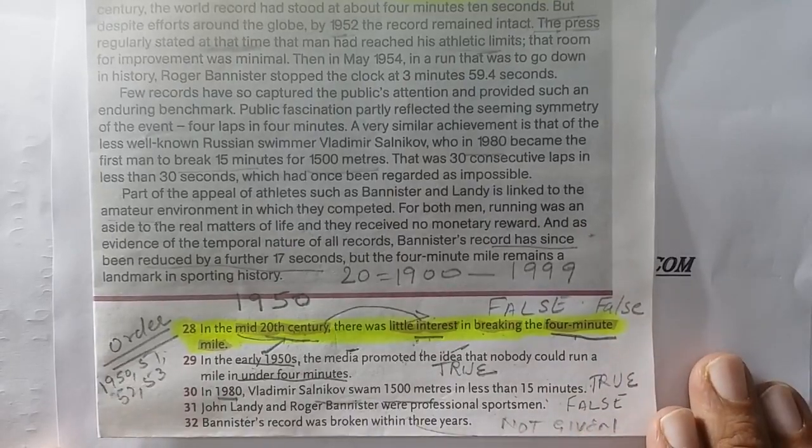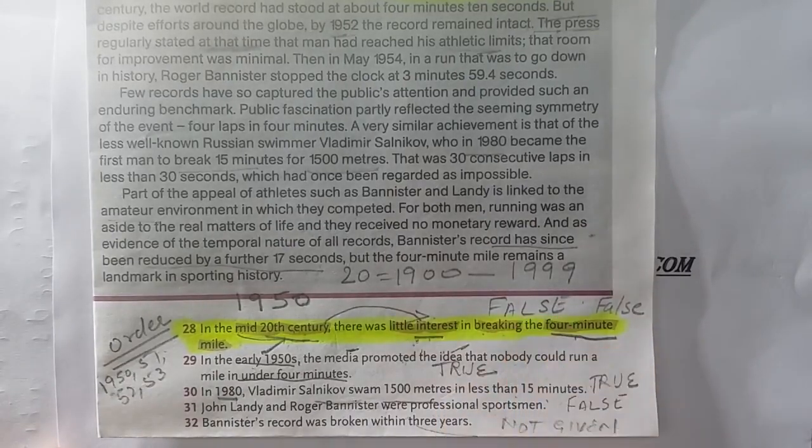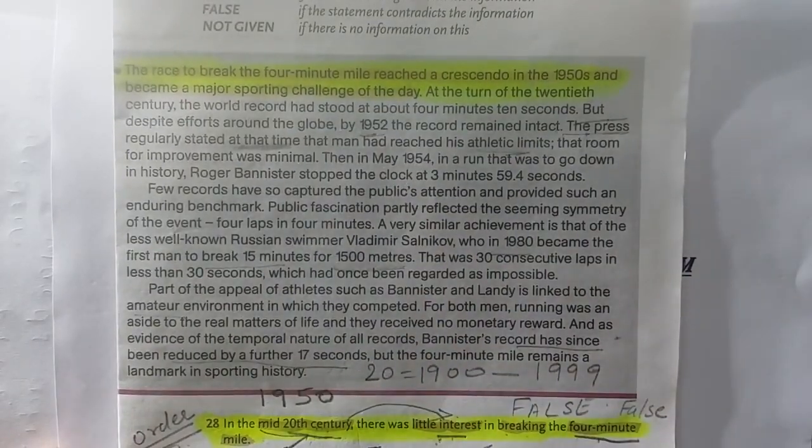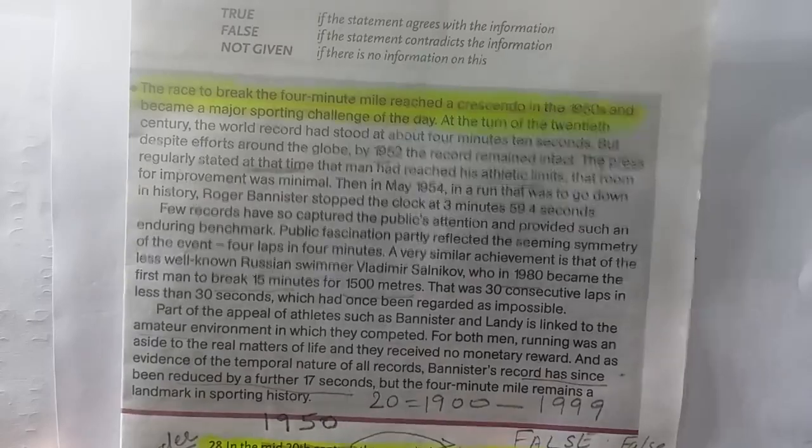Why I gave the answer? I told you. How I gave? I told you. Right? I have discussed it properly. Now please let's move to Hindi.